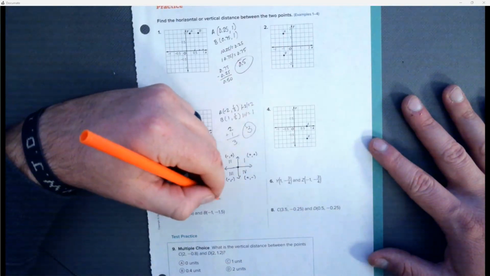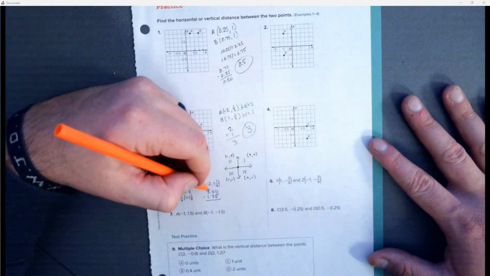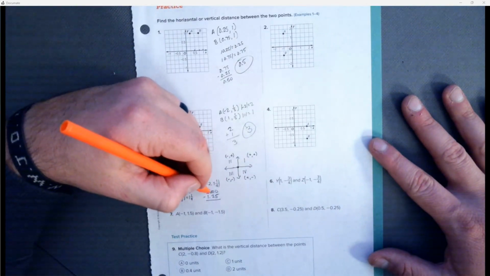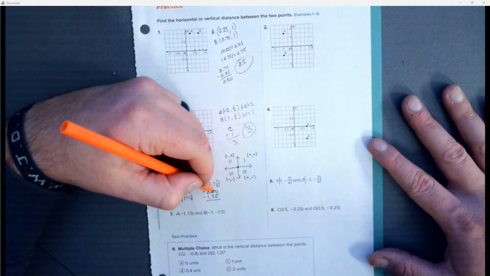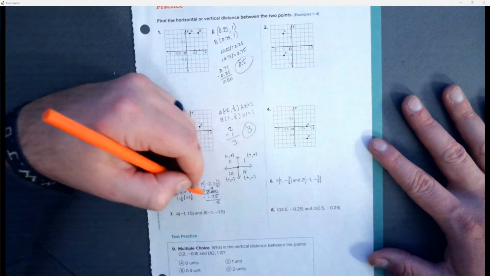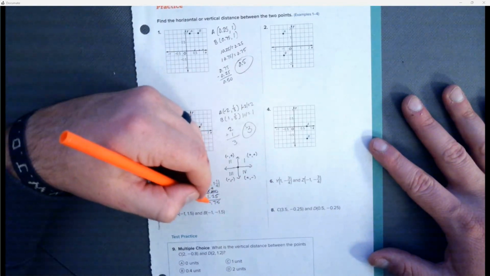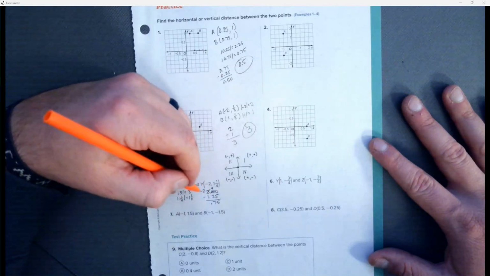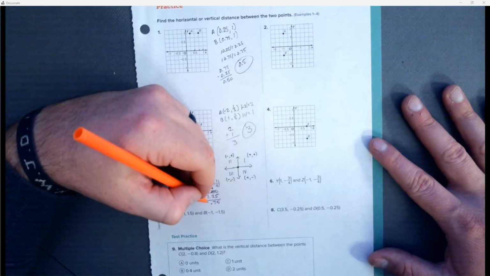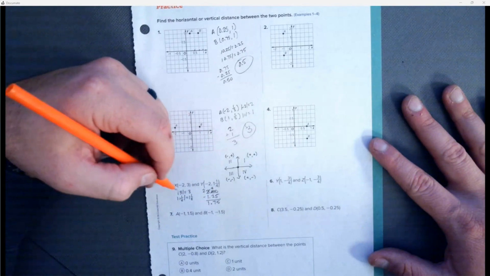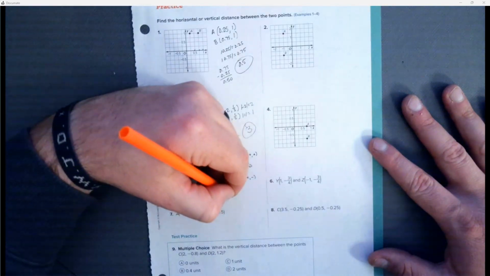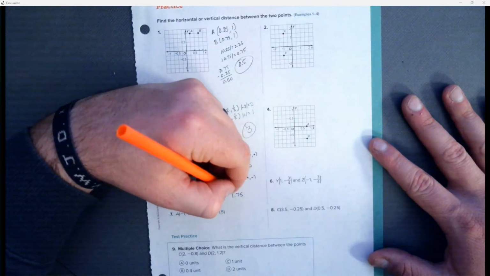I'm going to have to borrow from my 3, borrow from the 10. So I have 10 minus 5 is 5. 9 minus 2 is 7. Bring my decimal down. 2 minus 1 is 1. So the distance between x and y is 1.75 units.